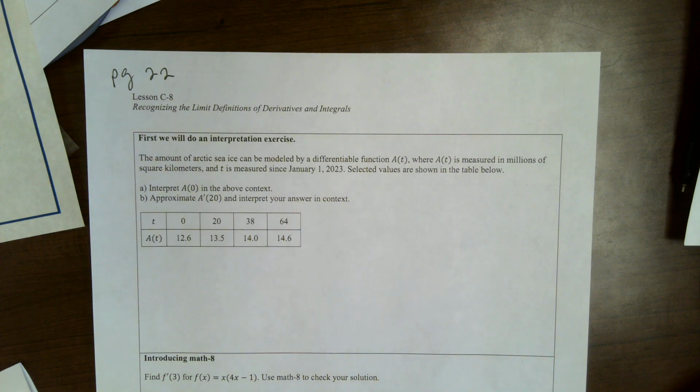Hi guys. So I'll make this short. This is C-8. We're on page 22. We're only going to do this page.